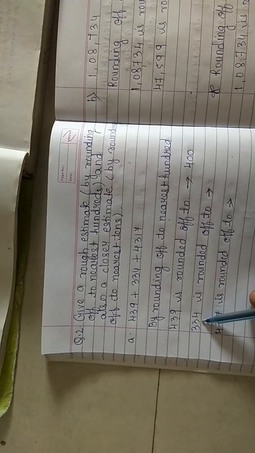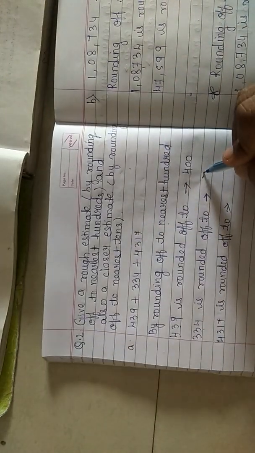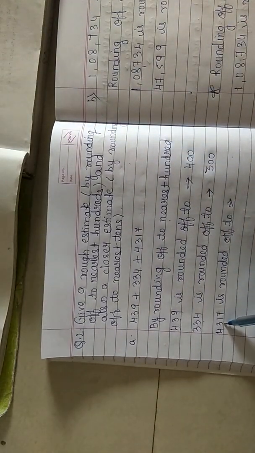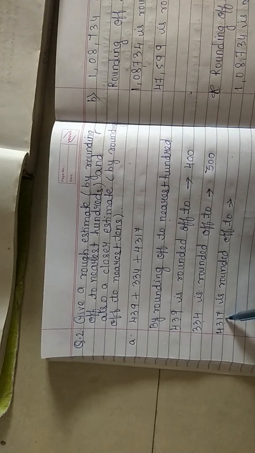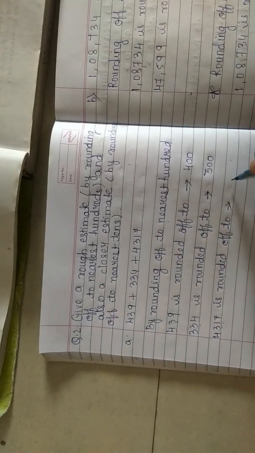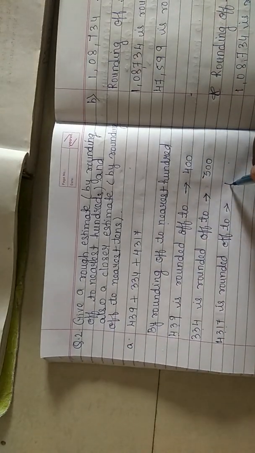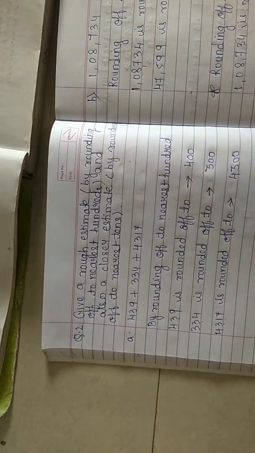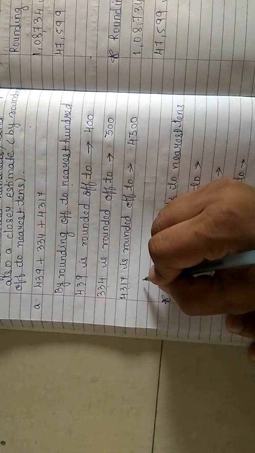The number at tens place is 3. It is again less than 5. So this 300 will remain as 300 itself. Here the number at 100 place is 3 and the number at tens place is 1. It is again less than 5. So the number 300 will remain as it is. Now we have to add these three numbers.